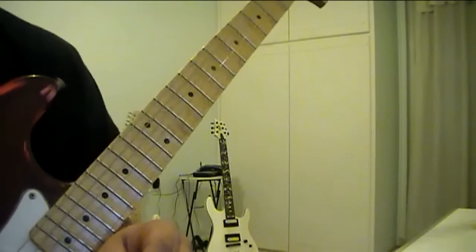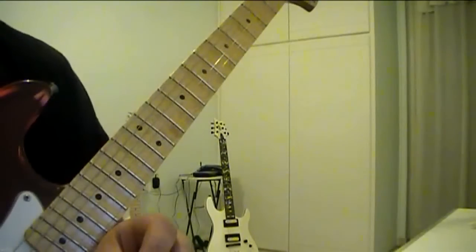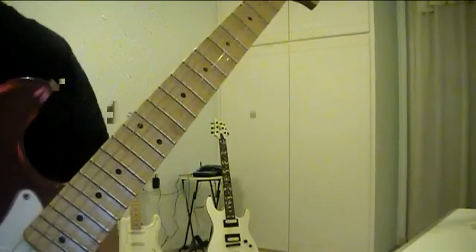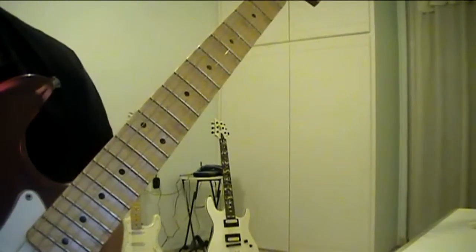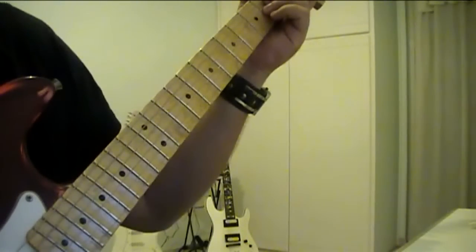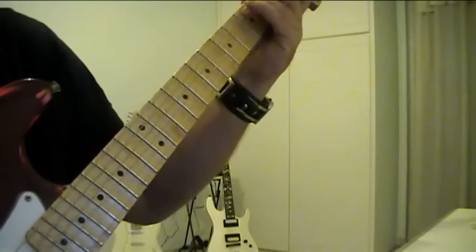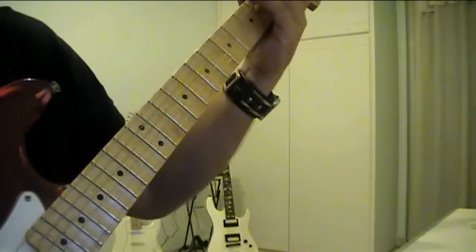So what does this mean? That means freedom. Why? Let's say, for example, we take a very easy chord progression, open chords that most of you already know: A minor, D major, E minor.